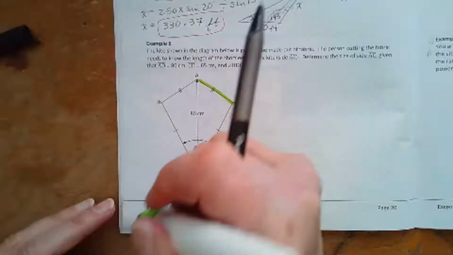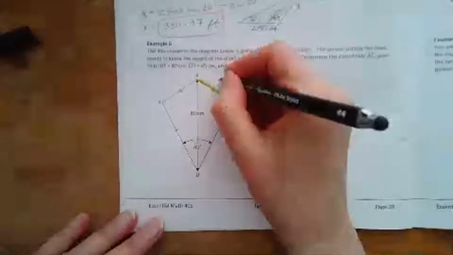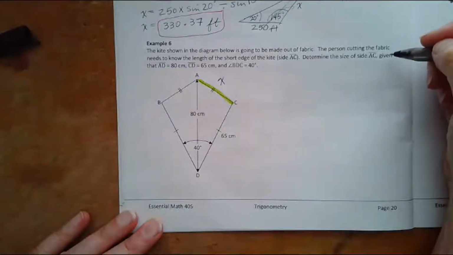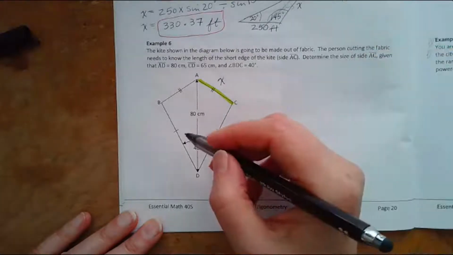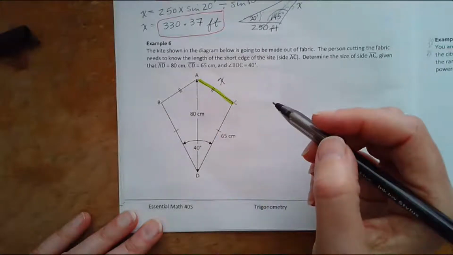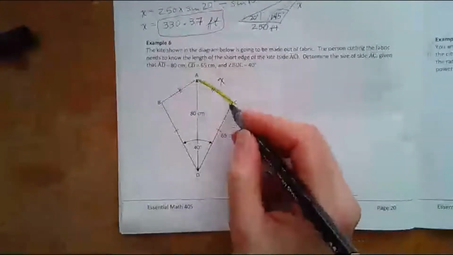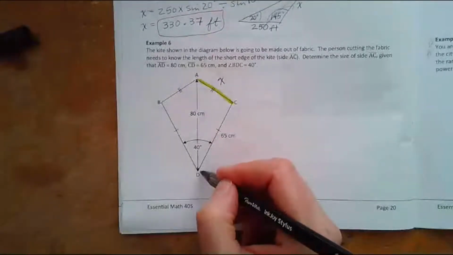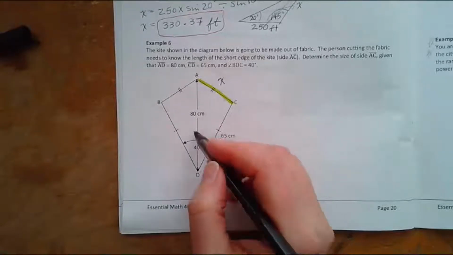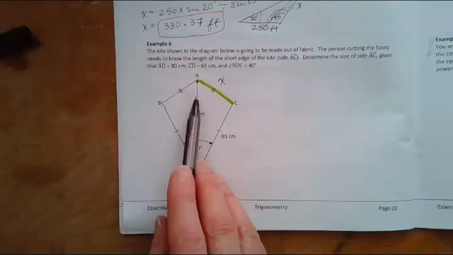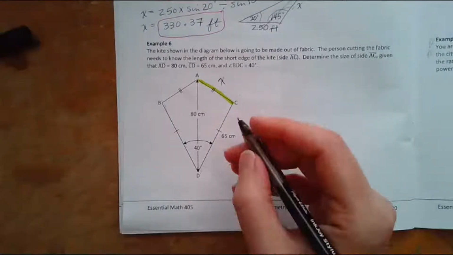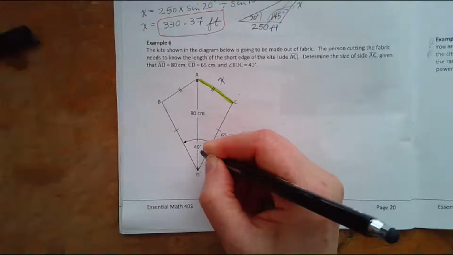We want to find this length, right? So that's my X. Determine the side AC, determine X given that AD equals 80. Okay, let's see. A to D. This almost looks like it's the same height, right? This to this is 80. This is 65. And angle BDC is 40. Halved vertically, then that means that each one of these has to be 20 degrees, right? 20 and 20.